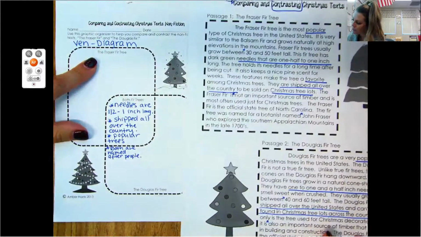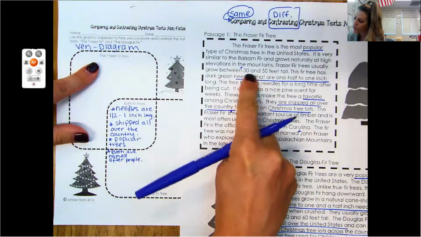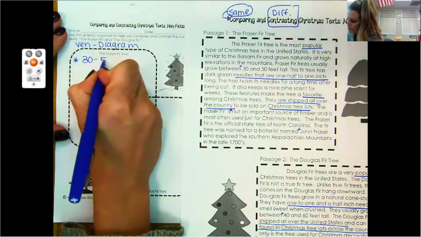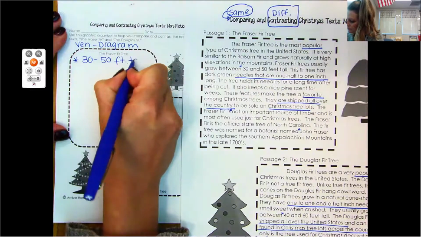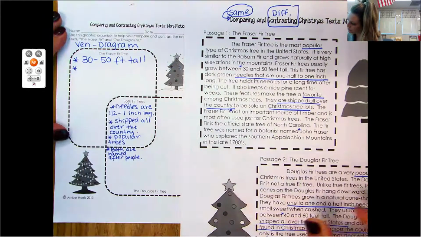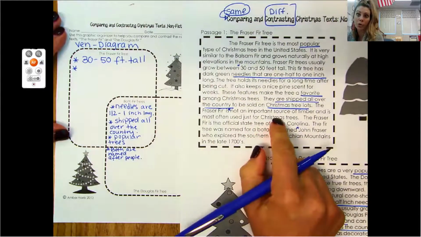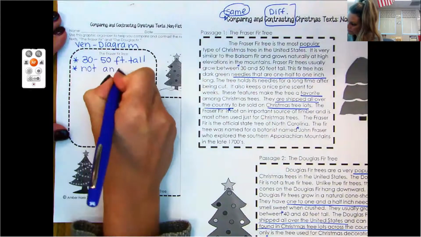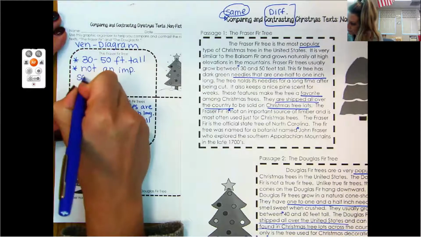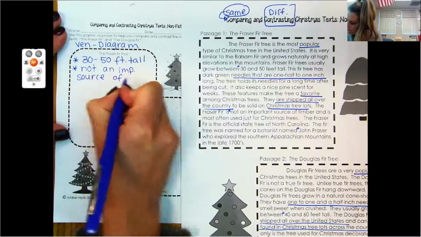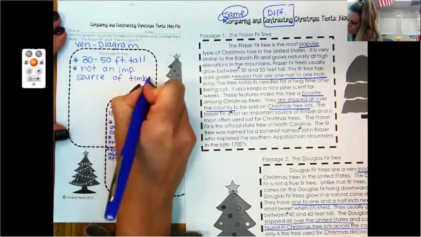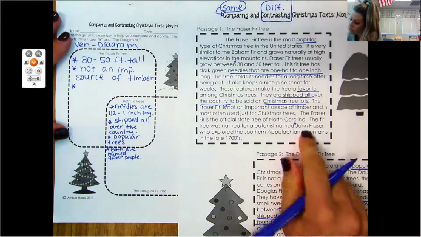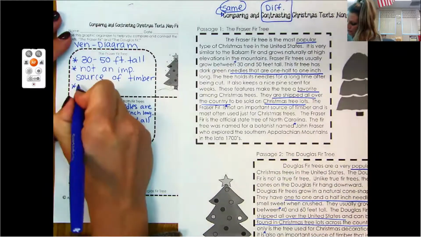So what are some things that were different? Well, we starred some. The Fraser fir can be 30 to 50 feet tall. What else? Oh, not an important source of timber. Remember, I always said I like three, maybe even four facts. And then we could say it's named after who? John Fraser.